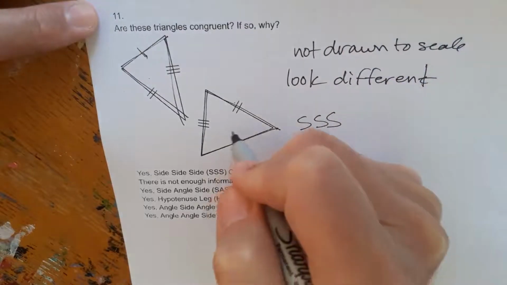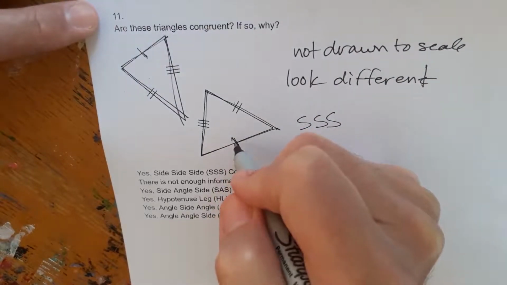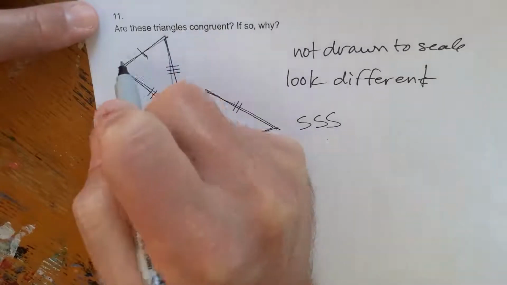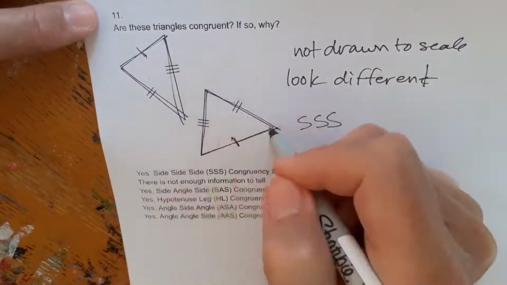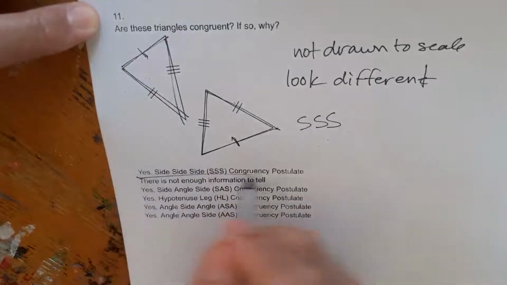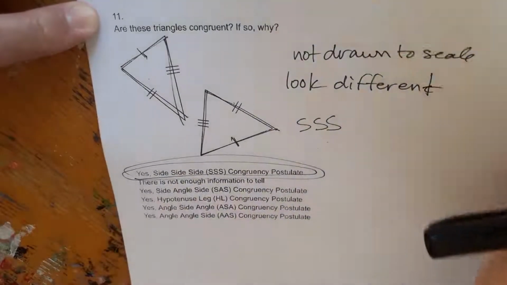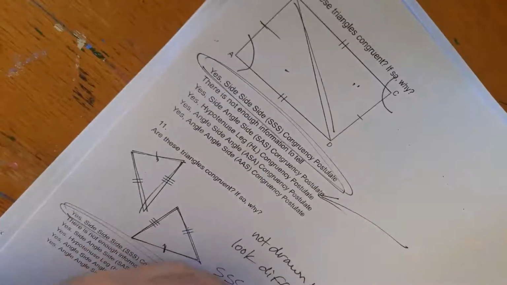It wasn't drawn accurately, but that doesn't change the fact that they're telling us straight out. This side is equal to this one. This side is equal in length to this one. This side is equal in length to this one. Yes, these are congruent by the side, side, side congruency postulate.